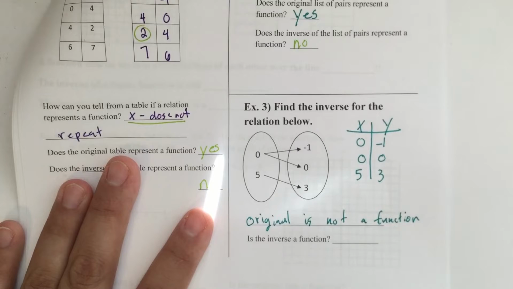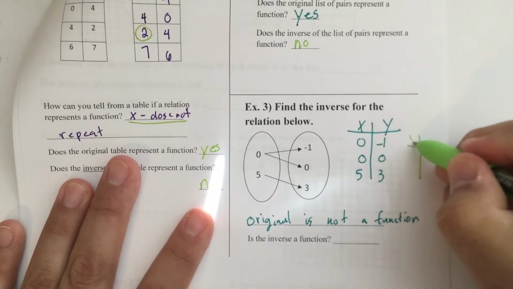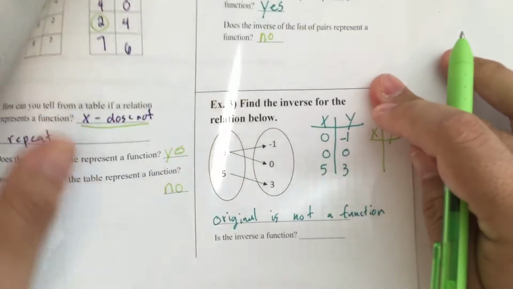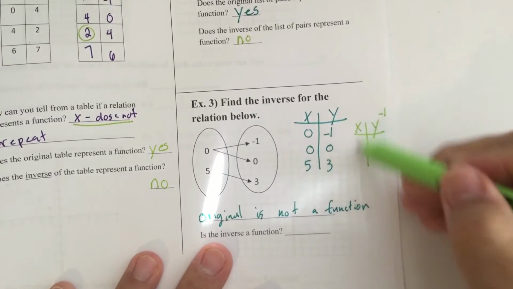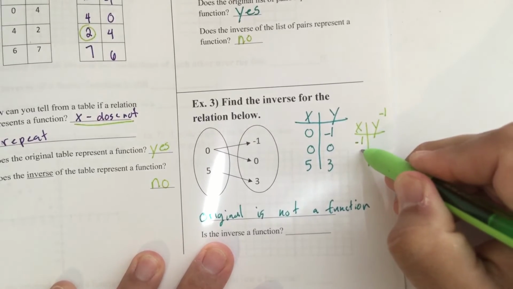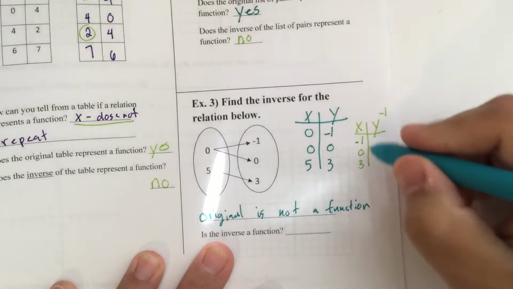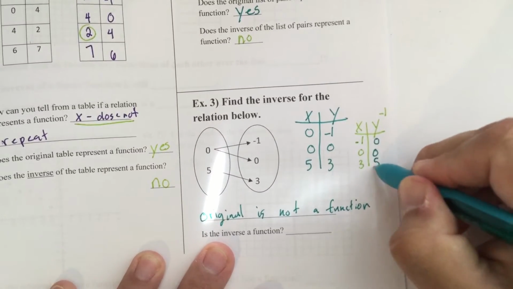Okay, but now I'm going to do the inverse, right? So if I do the inverse, I create a table. Remember, this is going to be X, and we're going to say Y inverse, or Y to the -1, and I'm going to switch all of my X values and my Y values. So now my X values are going to be my Y values. So this becomes a -1, this becomes a 0, and this becomes a 3. And my new Y values are 0, 0, 5.